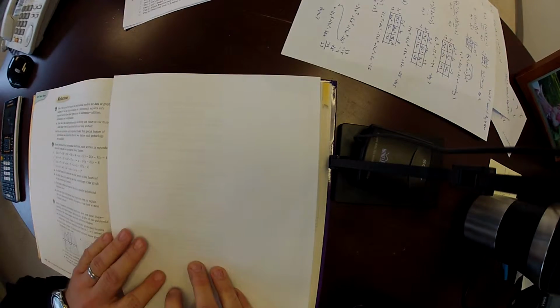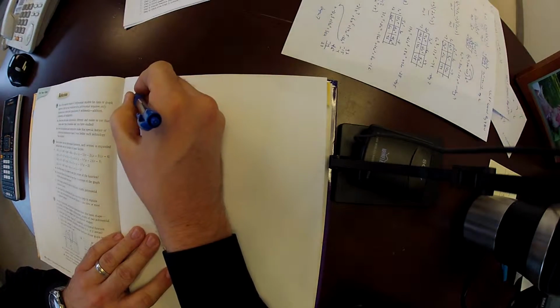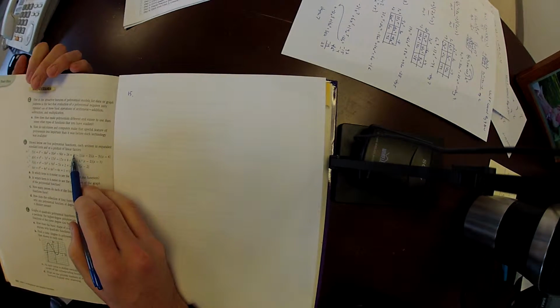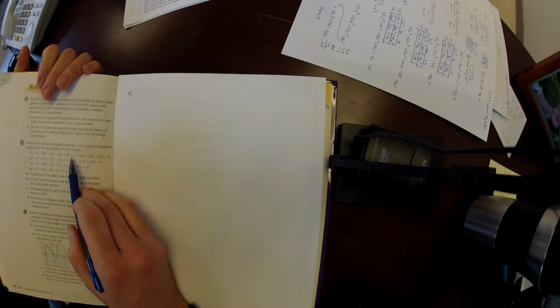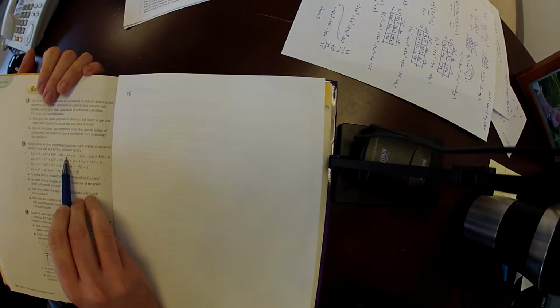Okay, this is Unit 5, Lesson 1, Day 4, homework question number 15. This comes from page 342 in your Course 3 book of the Core Plus Mathematics series. And this one says, shown below are 4 polynomial functions, each written in expanded standard form, and as a product of linear factors. So we get both the standard form and then all of its linear factors for each term, 1, 2, 3, and 4.